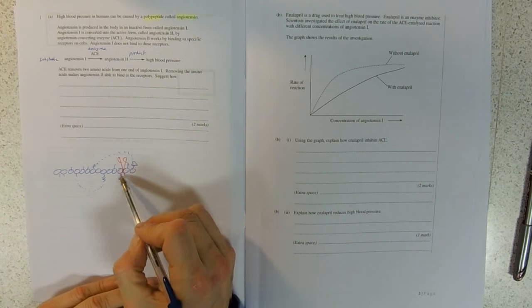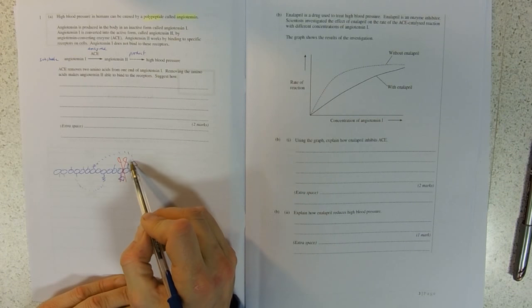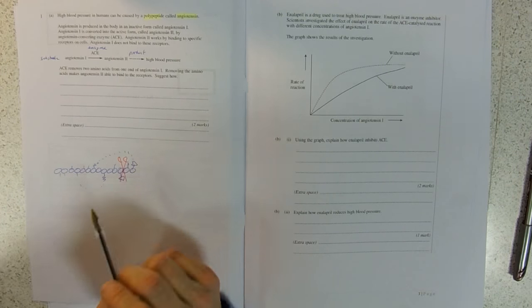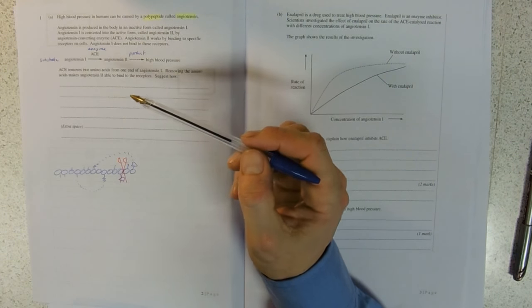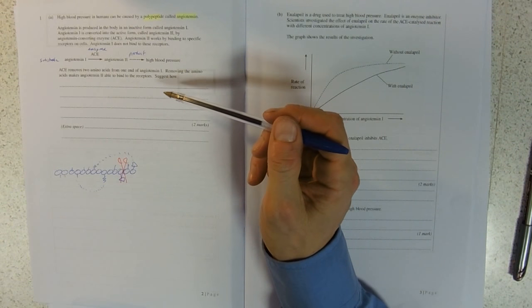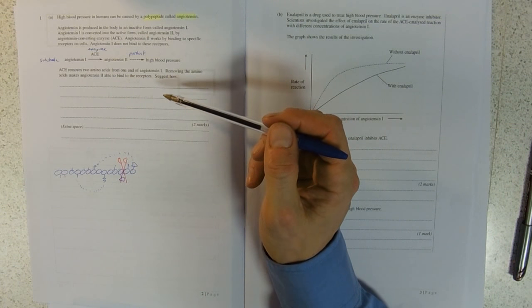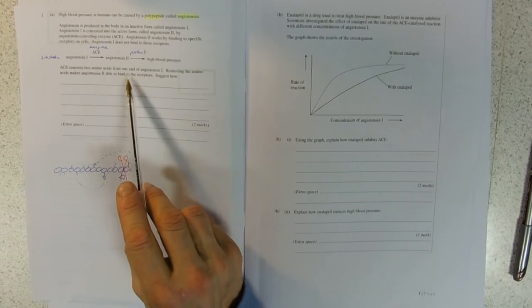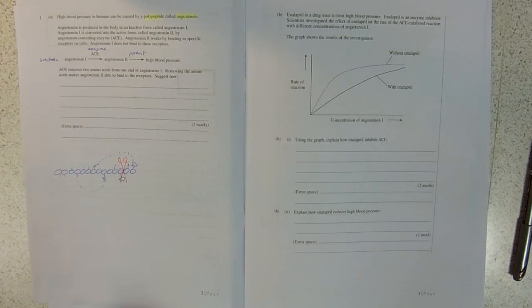If we remove this, then that R group isn't there anymore, so it won't fold, so it'd be a different shape. So the answer here is, tell us which level of structure of the protein is going to be changed, and you need to talk about shape to bind to receptors. It's all about that complementary shape.